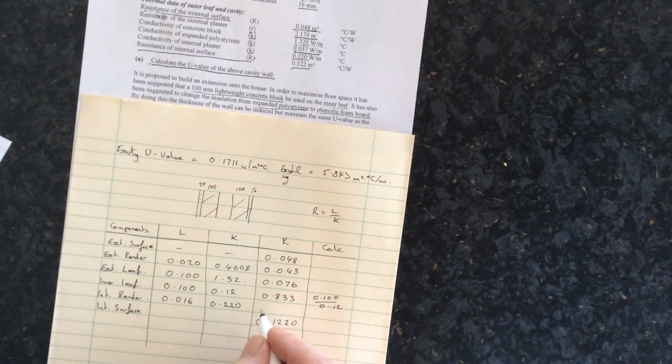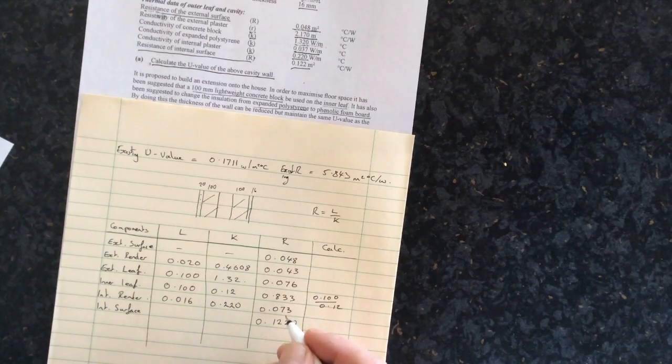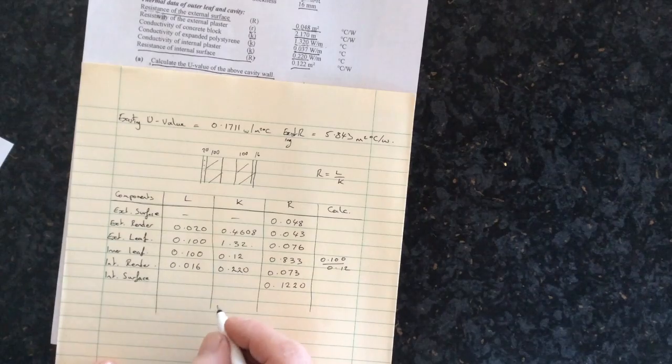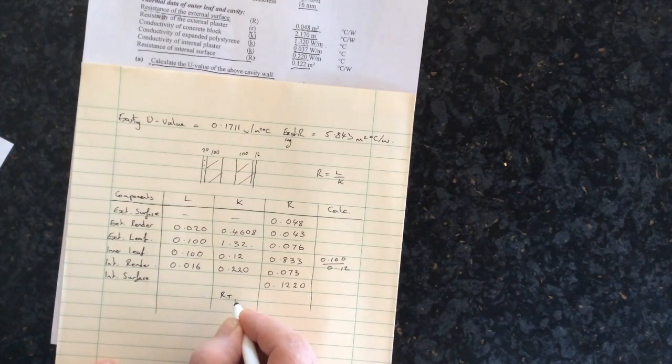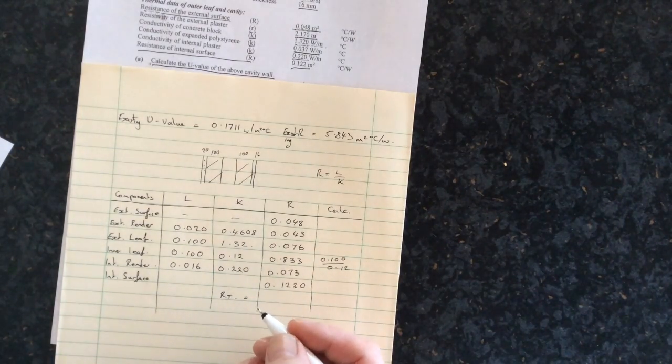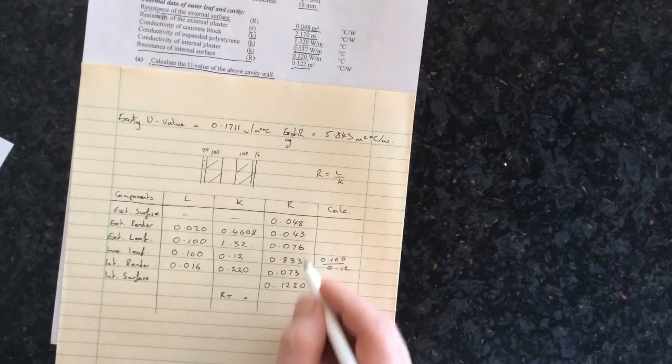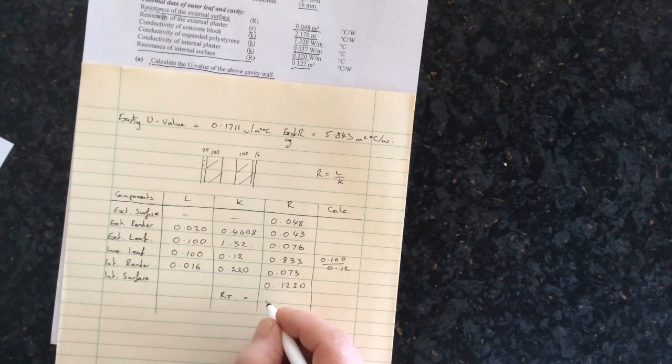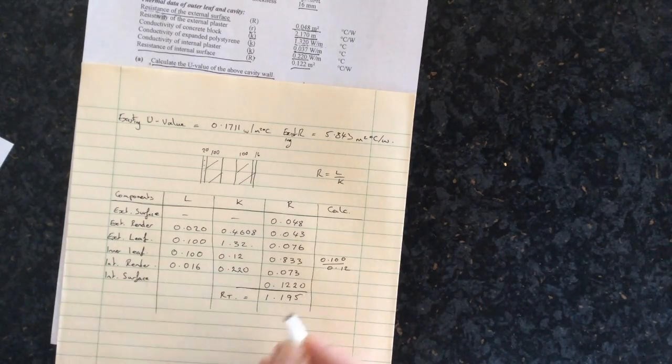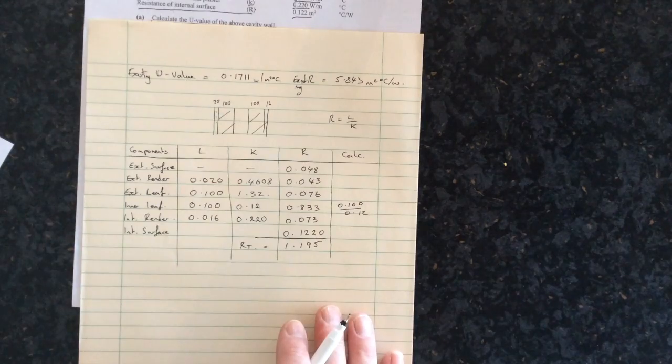And then this one here, we got it from before, 0.073, and then we have to add all those up to give us our RT. So when we add those up all together, it will give us 1.195. That's our total resistance. So you add those up.